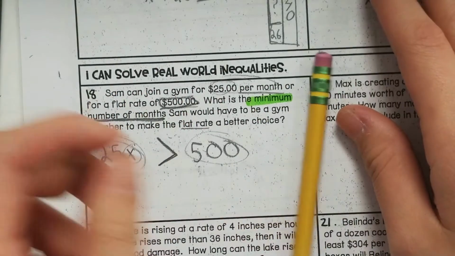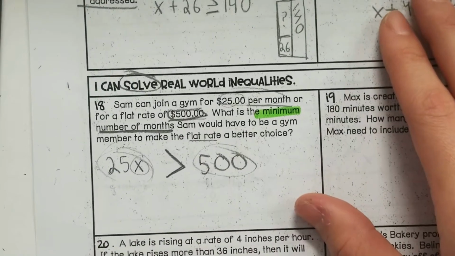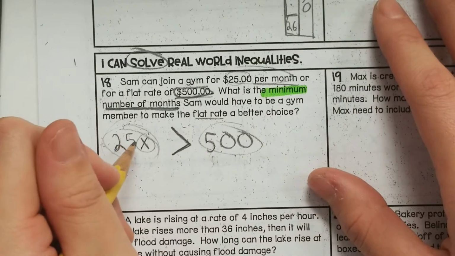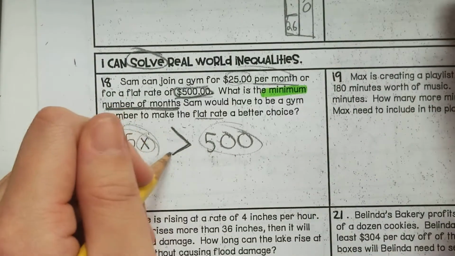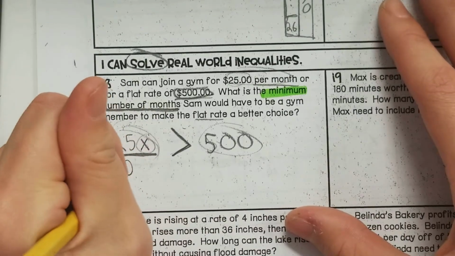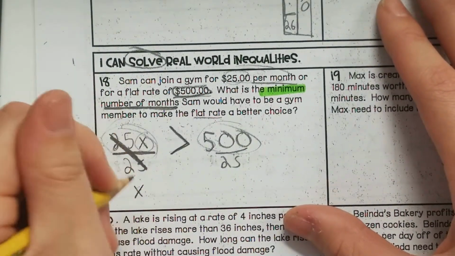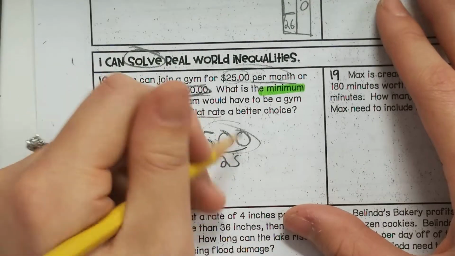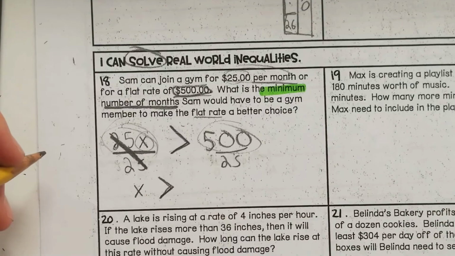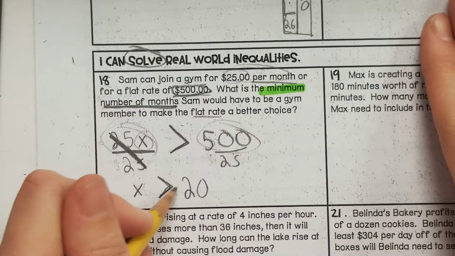Here's where I actually have to do some work. Because my instructions say solve real-world problems, not only do I need to write this down, I also have to solve it. So you have 25 times x, which is greater than 500. The opposite of multiplying by 25 is dividing by 25. That way I can make my 1. So x is greater than 500 divided by 25. So 500 divided by 25 should be 20, if I remember correctly. And so we have x is greater than 20.